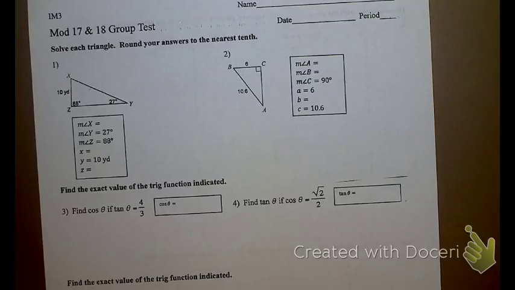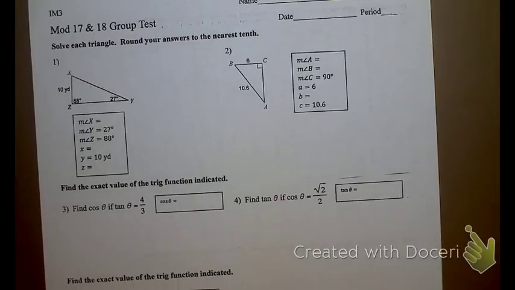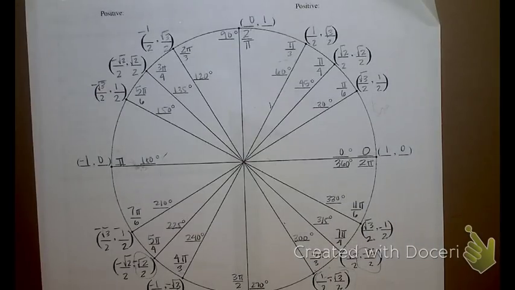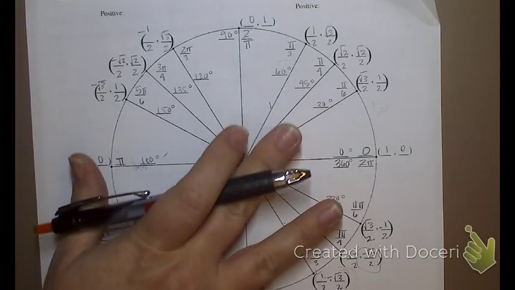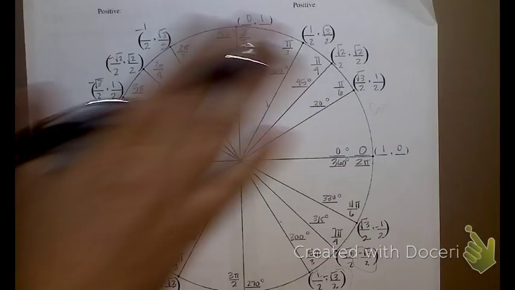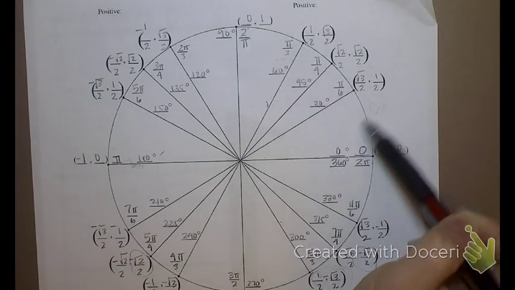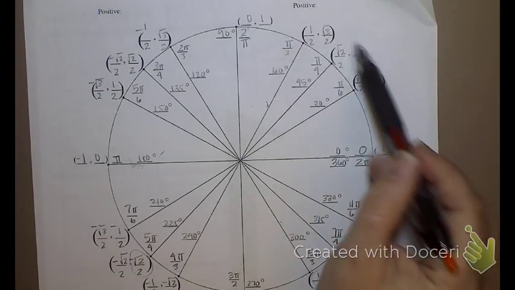So here we go with the group test. I do want to let you know that tomorrow for the test, you will be given this blank unit circle like you were yesterday. Now this one's already filled out because one of the groups did it. But it will be completely blank except the first quadrant will be filled in for you. So you should have all those values.